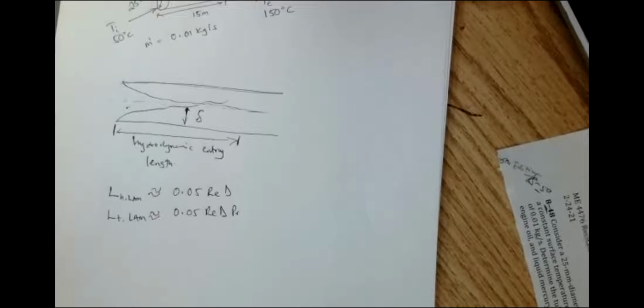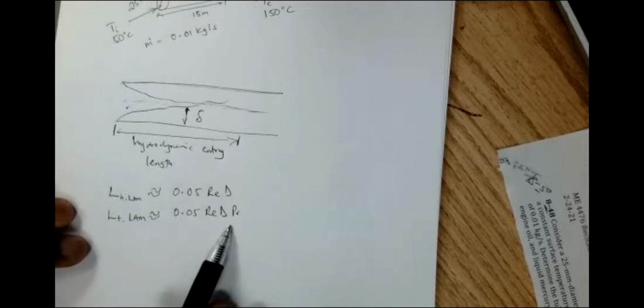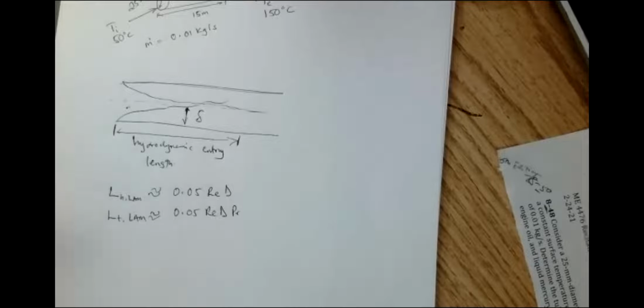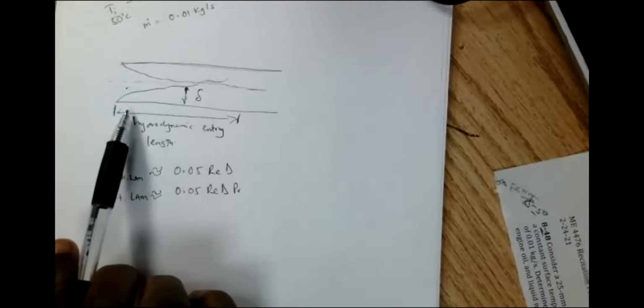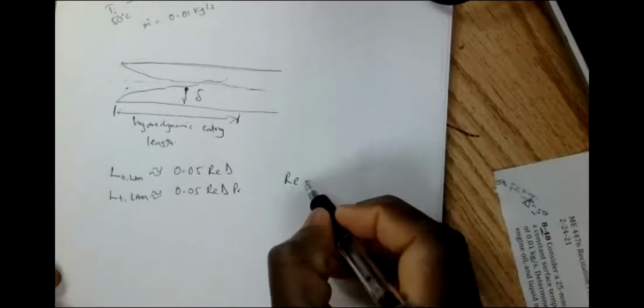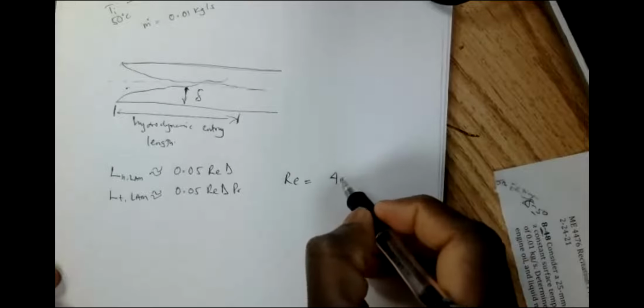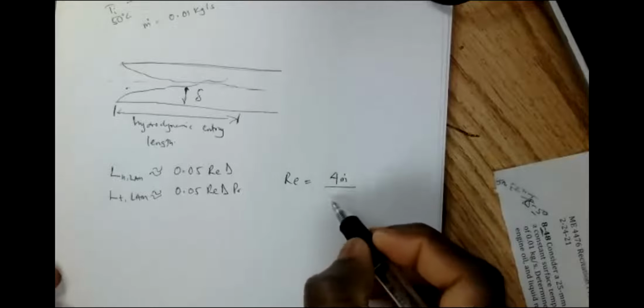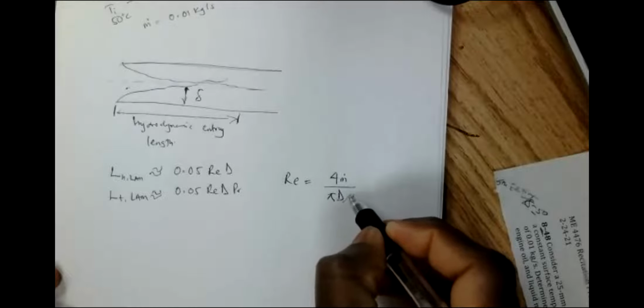Okay. So now we can use this expression to find the length that we're interested in. But from this, we have a special type of flow. This is laminar flow in a circular pipe with constant temperature on the outside. And I'm sure you can also find from your textbook that the Reynolds number for this condition is 4 multiplied by the mass flow rate divided by pi, diameter and dynamic viscosity. So we can use this expression to find our Reynolds number.